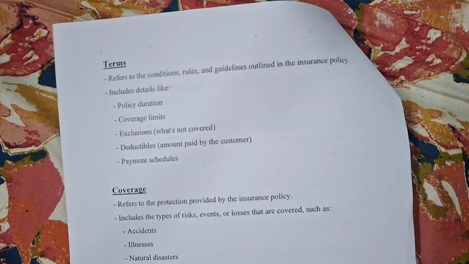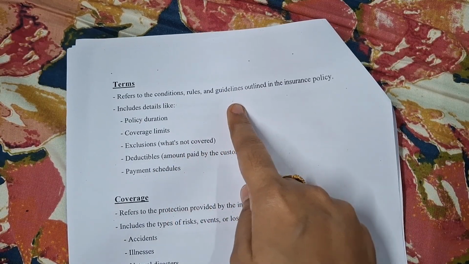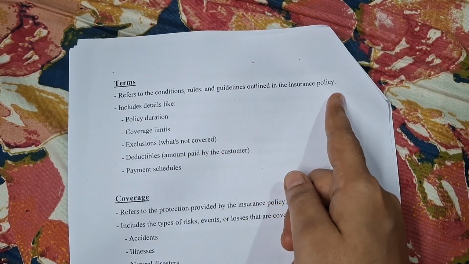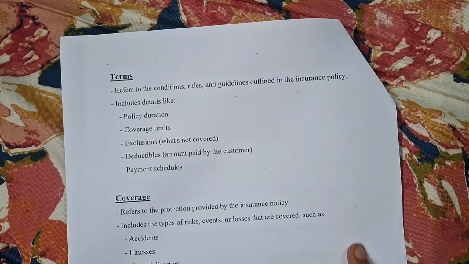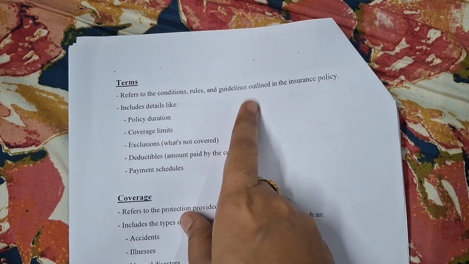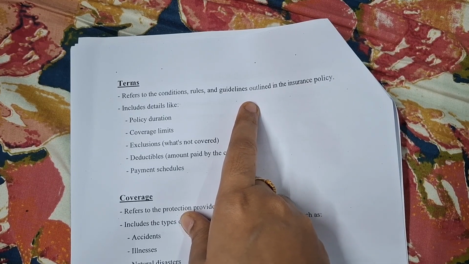So what do you mean by term? Term refers to the conditions, rules and guidelines that are outlined in the insurance policy. So there is an insurance policy and you will have to ask for the policy from the insurance company only after reading those conditions, rules and guidelines. Only if you are okay with those conditions, rules and guidelines, the insurance company will create the policy under your name. So what kind of conditions will be there?